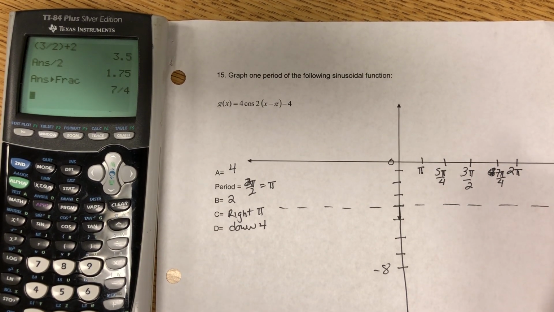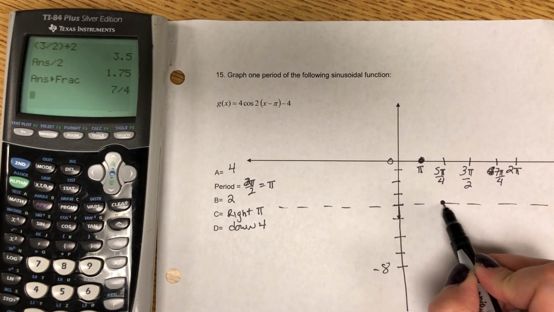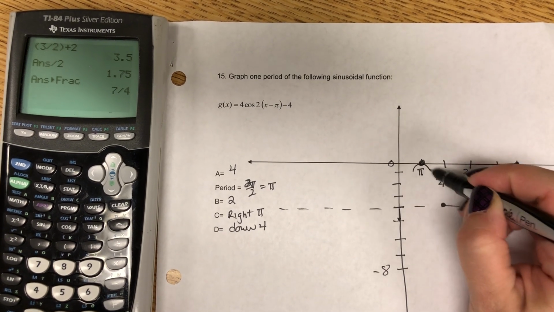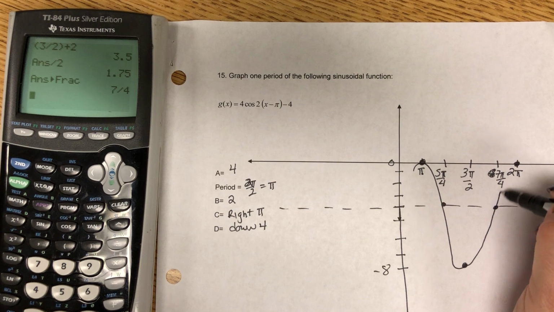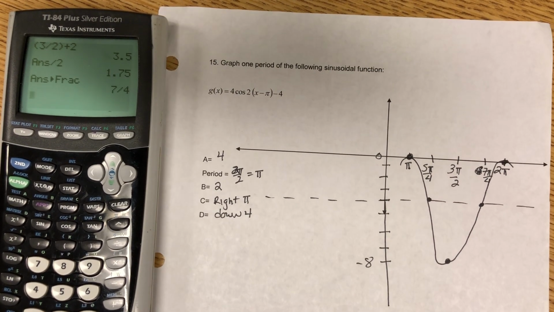It is cosine. So we start at a maximum, go to the middle, minimum, middle, maximum. And there is one period of that cosine graph. Yay, we're done.